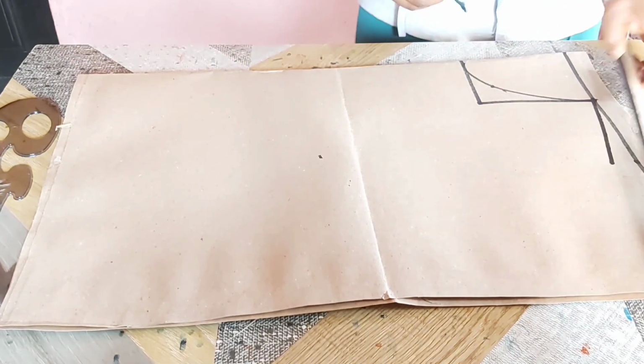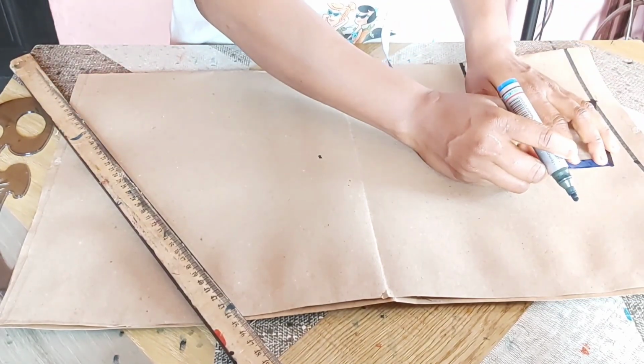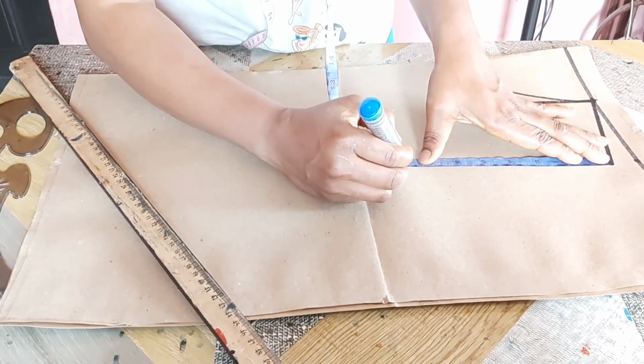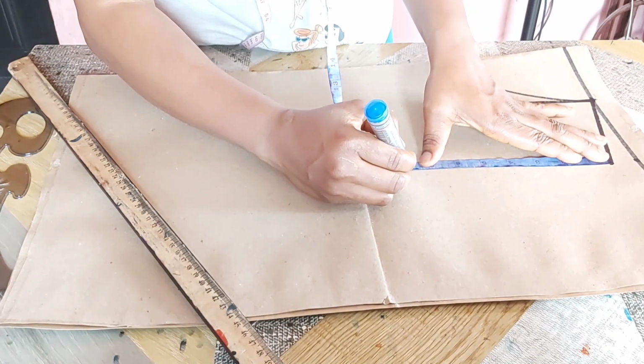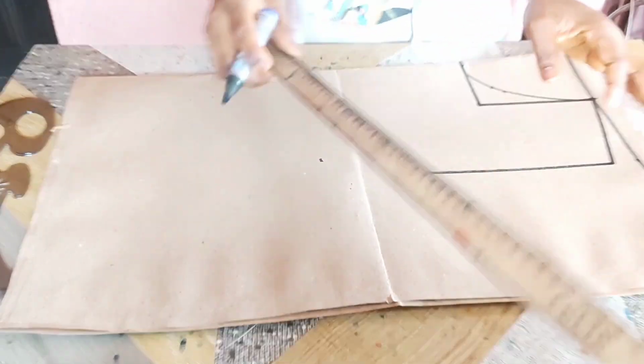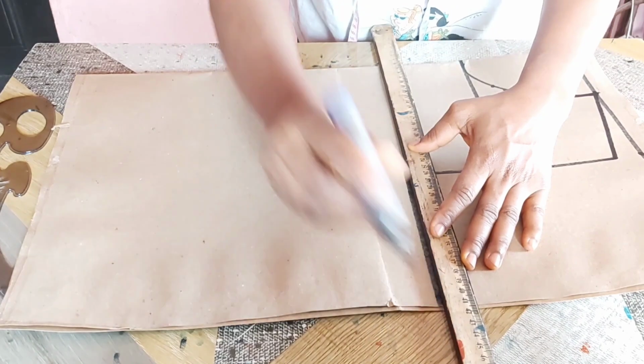Then the next thing is to get my armhole depth. And for me to get my armhole depth, I'm going to take my bust measurement divide by 6 plus 1.5 inches. I will mark it. Then I'm going to connect it like so. Then from this my armhole depth, I'm going to draw a horizontal line like so as my chest line.